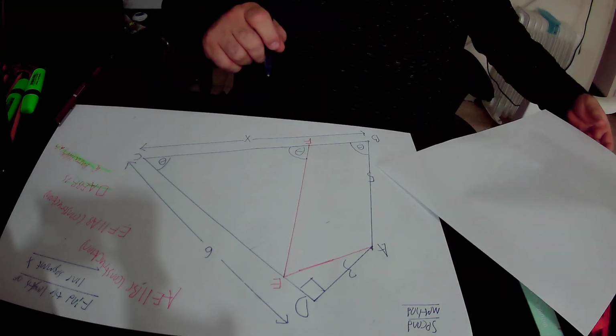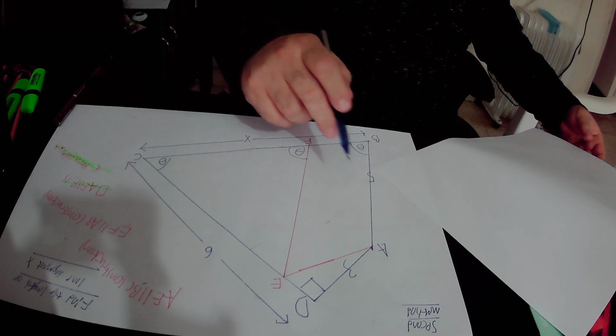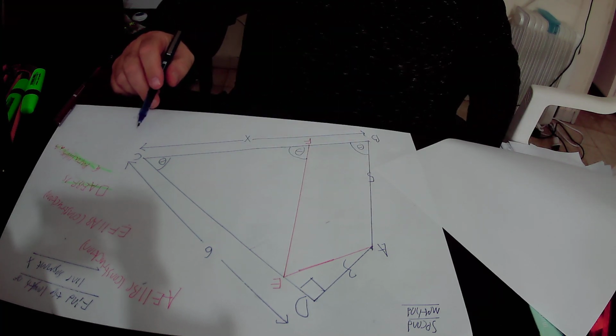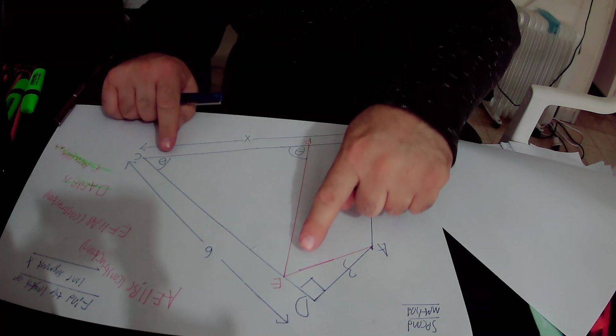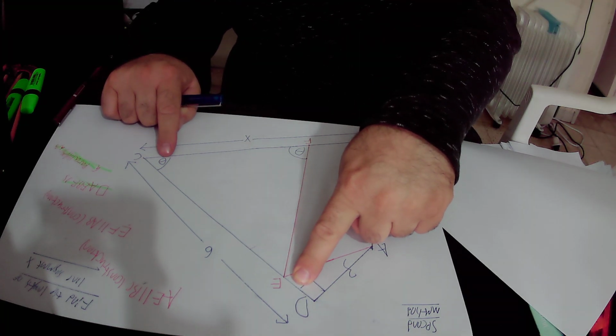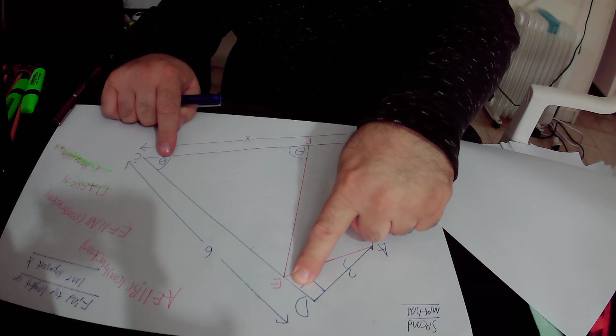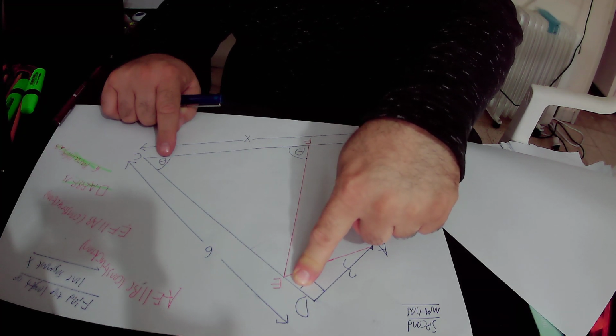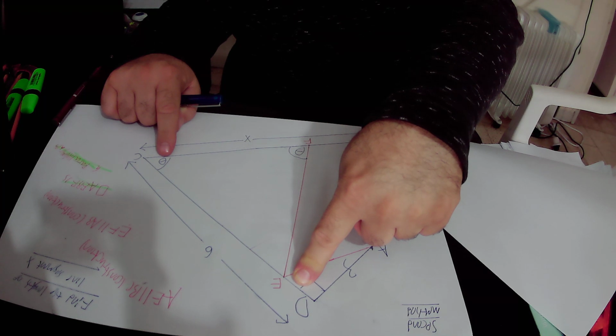And because of the fact that AE is parallel to BC, those two angles are defined as corresponding angles, and they are located between the parallel lines AE and BC, therefore they are equal to each other.